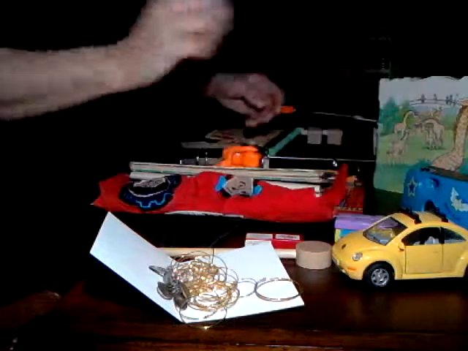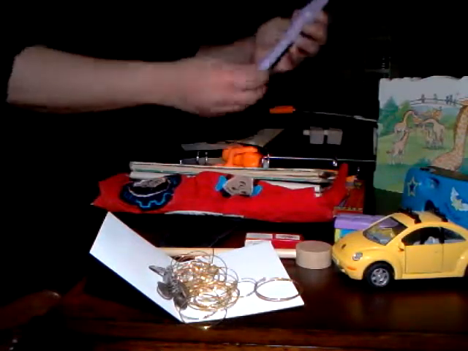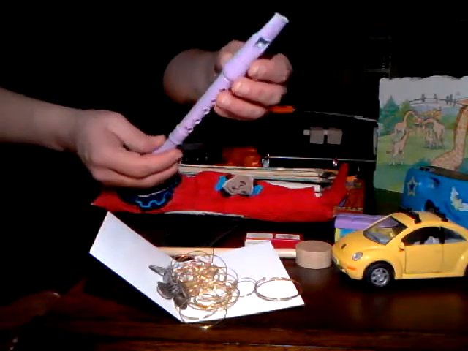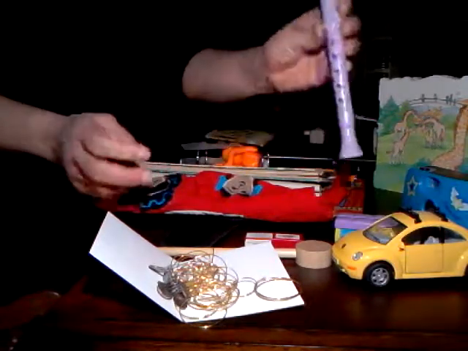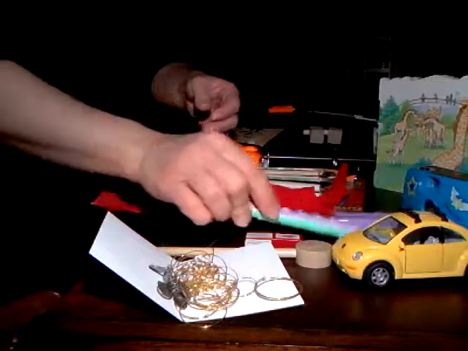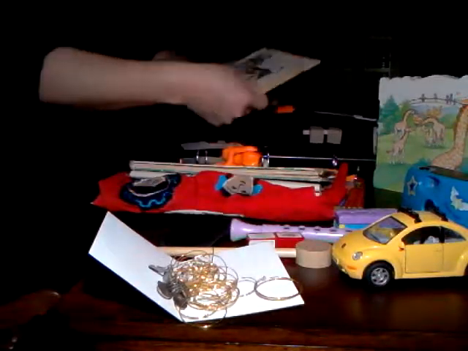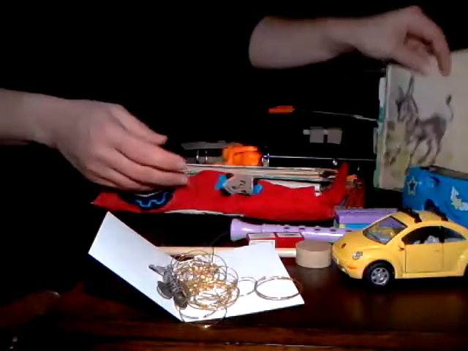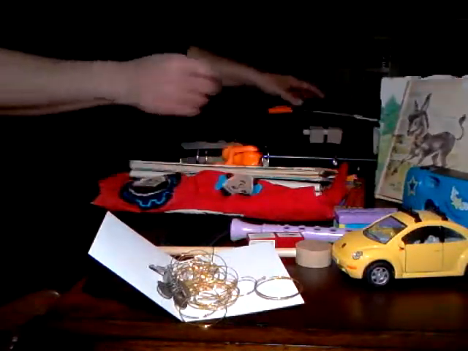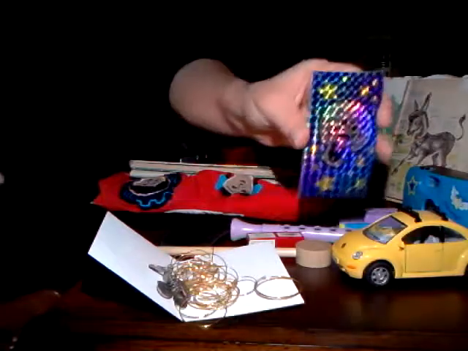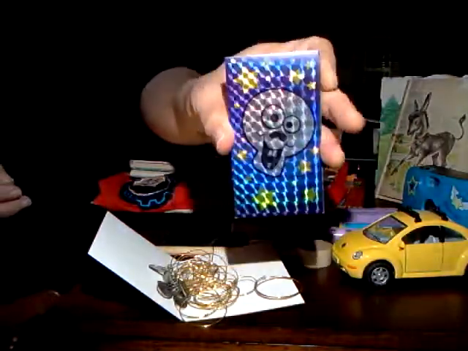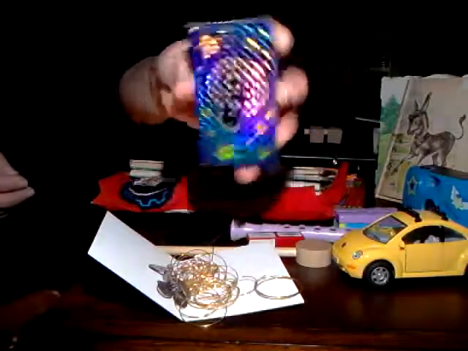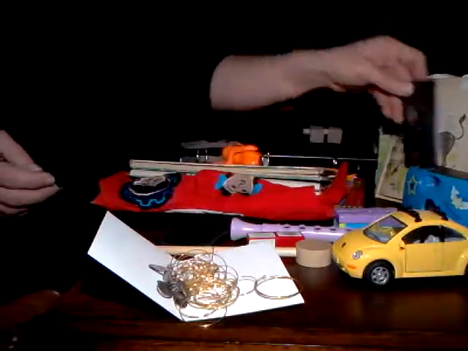Here is a small stool. Here is a flute, and this is actually going to be one of our characters in the story. It's Mr. Flute, El Chico Flauta. And here's another image of a donkey from a vintage book that we're going to use. A Halloween happy face. So when the characters are happy, we could portray their happiness with this image.